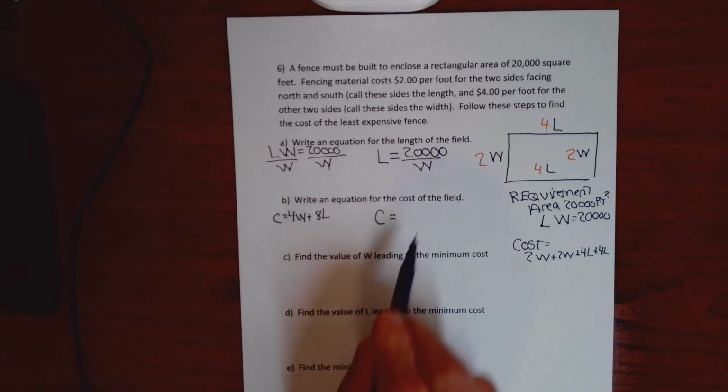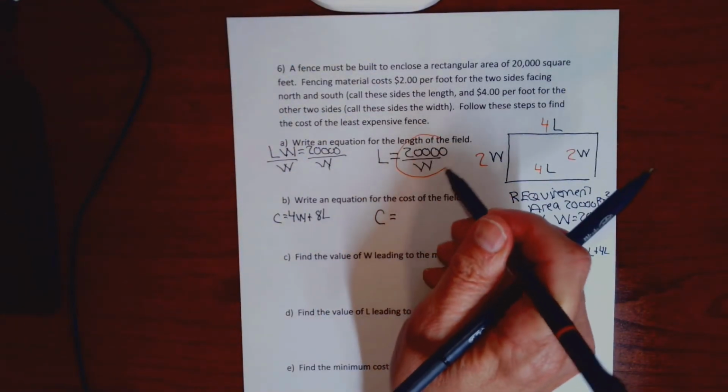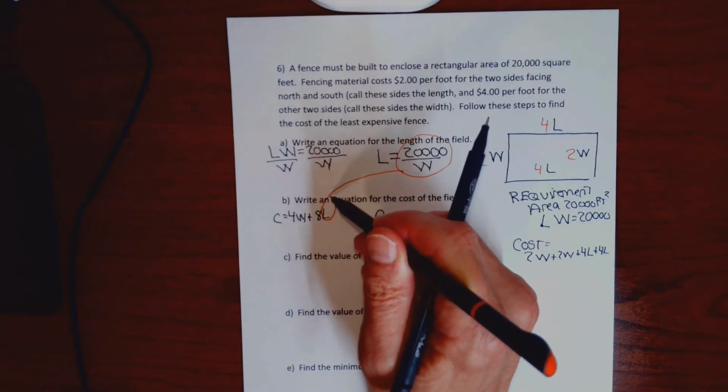That's not good for an answer here because I need to use my calculator to get the answer, and to the right of the equal sign I could only have one variable. So just like I did in the last problem, I'm going to substitute. And what am I going to substitute? I'm going to substitute the answer I got in part A into this cost equation.